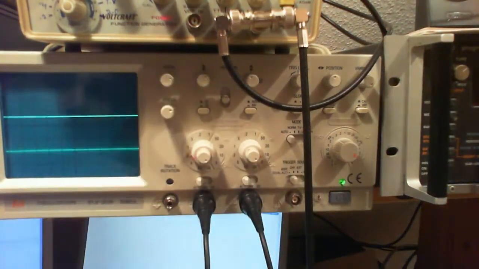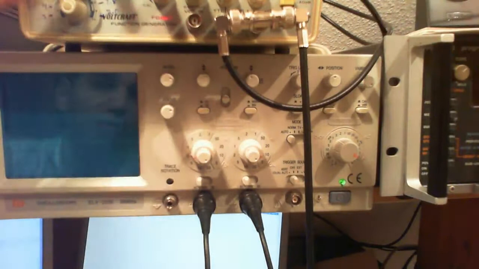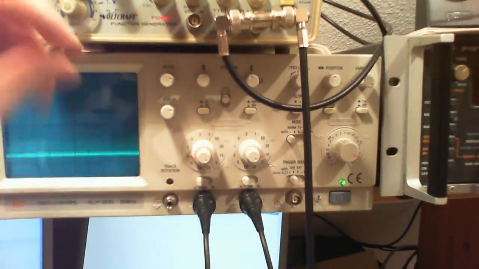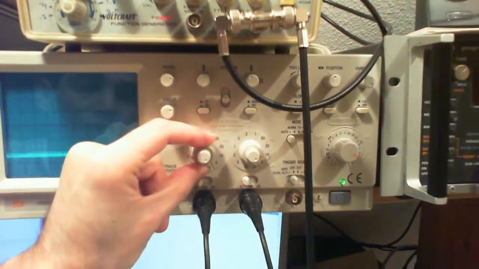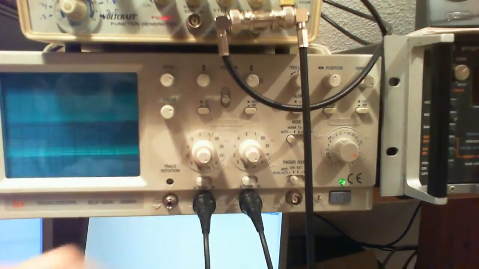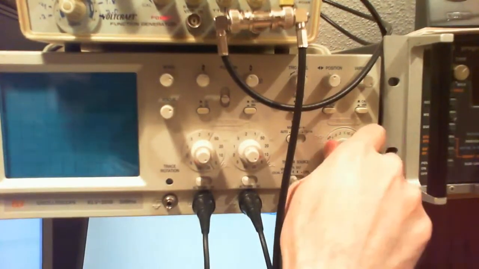If I increase my frequency to about 10 Hertz or so, you see that the frequency is about 10 Hertz.